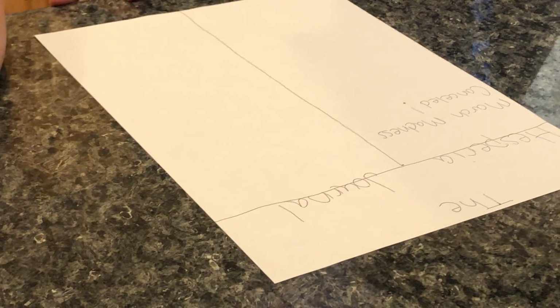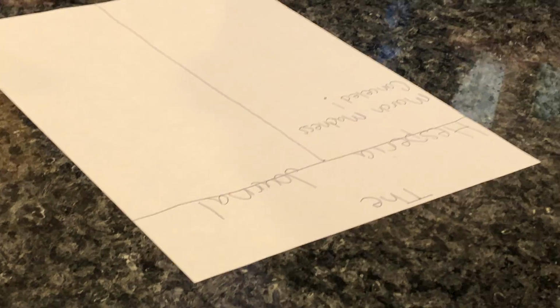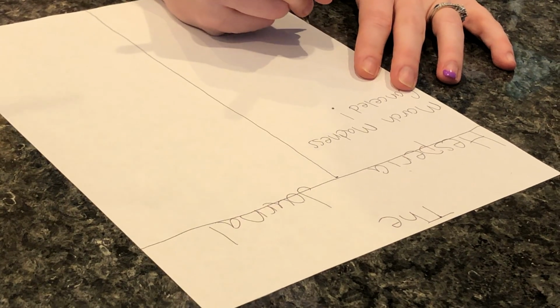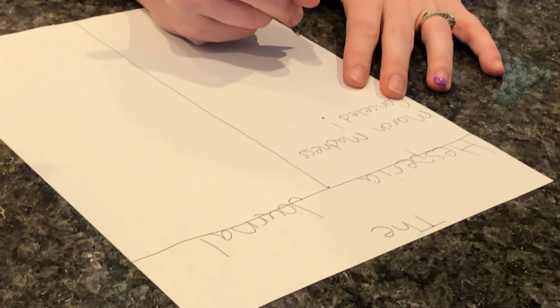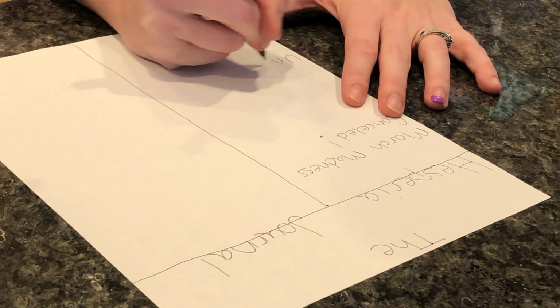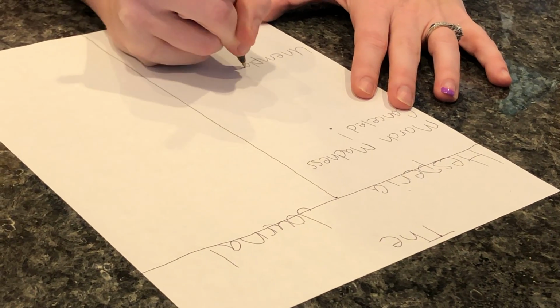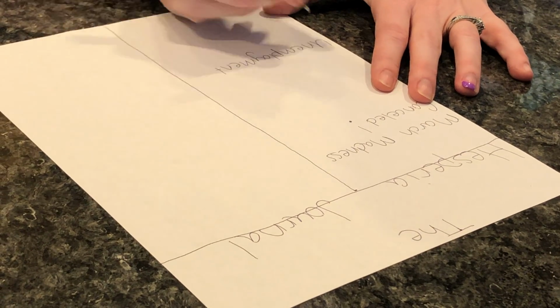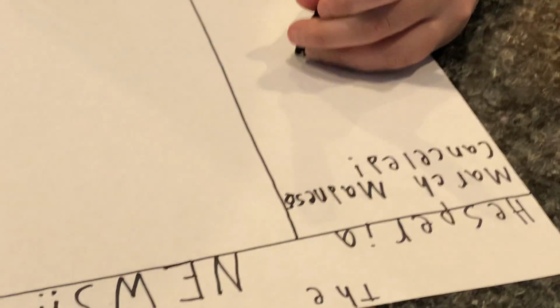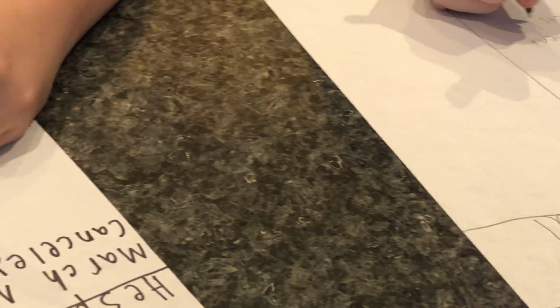So for my next headline, I'm going to put, what did I put? Unemployment skyrockets. I'm putting that because I feel like that's something that you usually find in a newspaper. I've read many articles about unemployment or the unemployment rate. So I feel like that would be a real thing in a newspaper article. And unemployment just happens to be skyrocketing at this time.